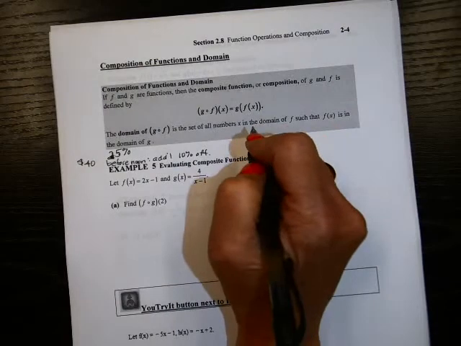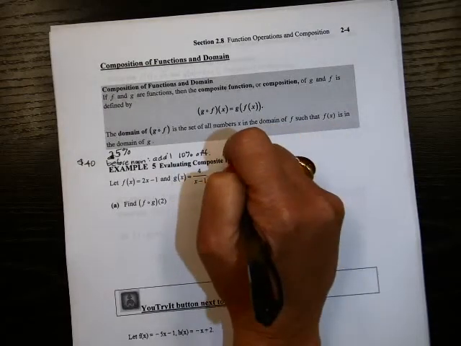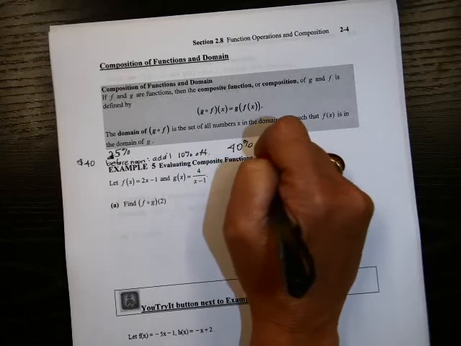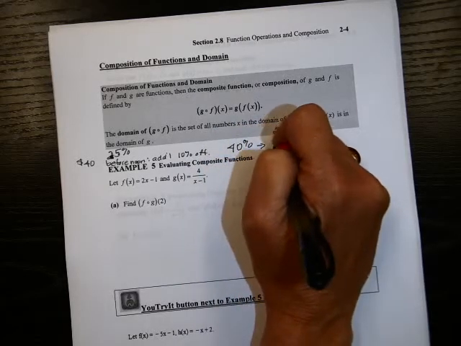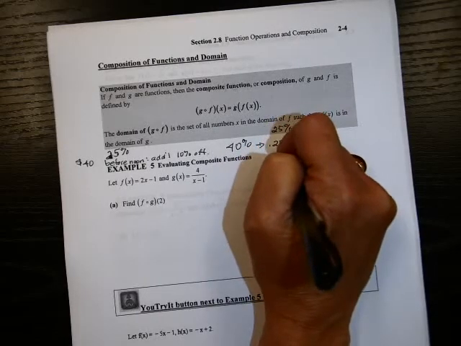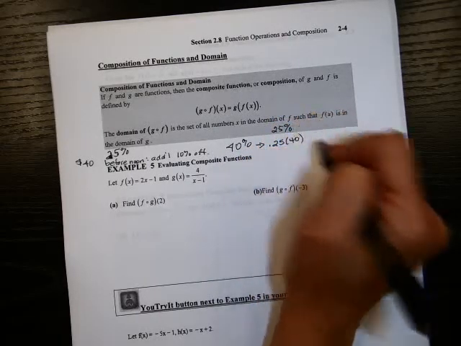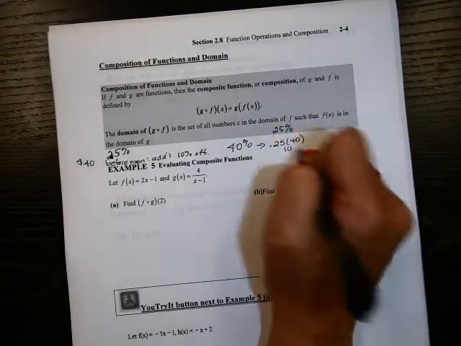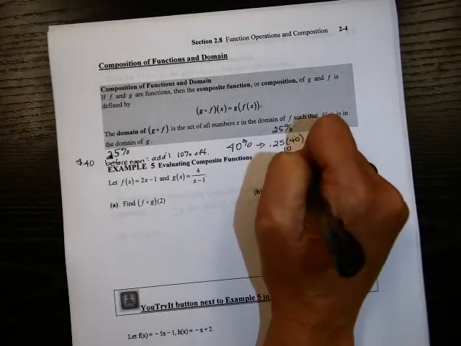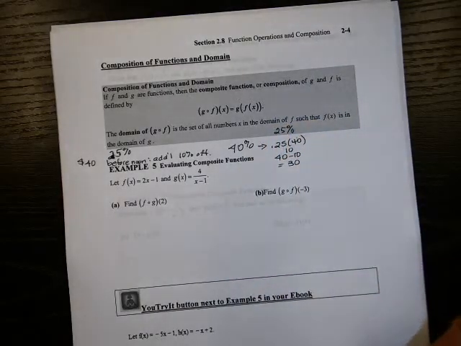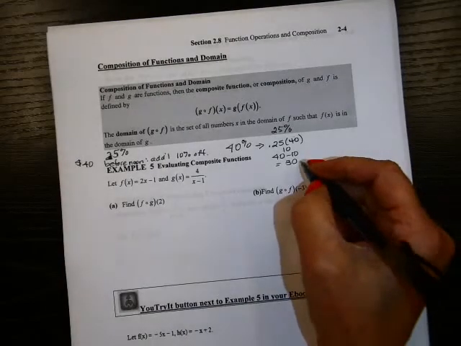So what happens in a composition, here's your $40, and first we're going to take off 25%. So 25% of $40 is $10. So 40 minus 10, your new cost is $30. So great, you're down to $30. But you came in before noon.